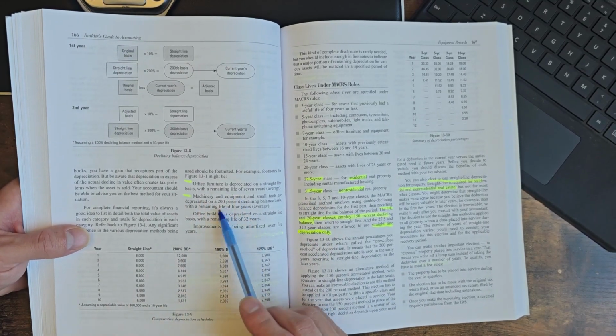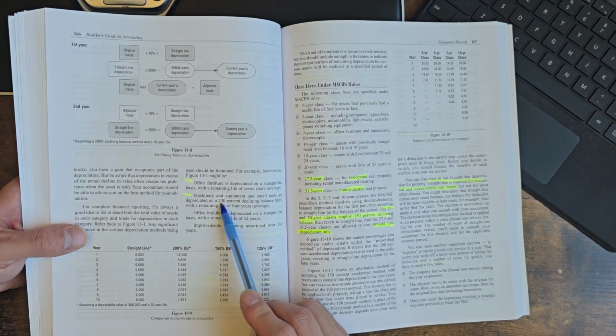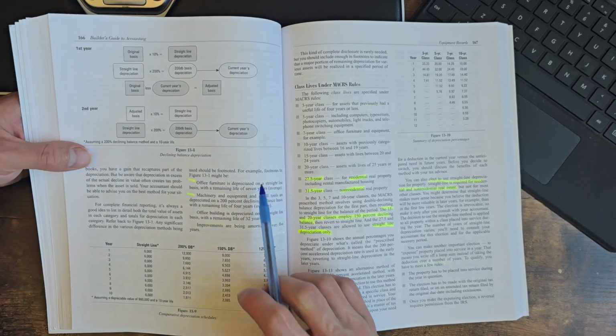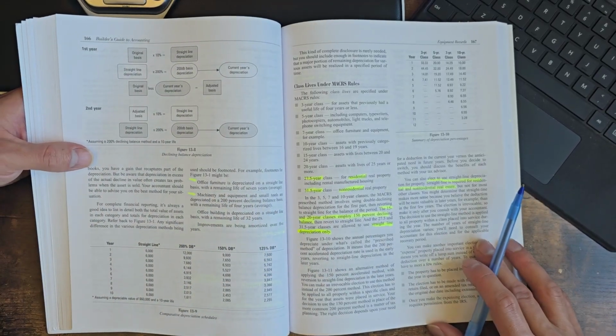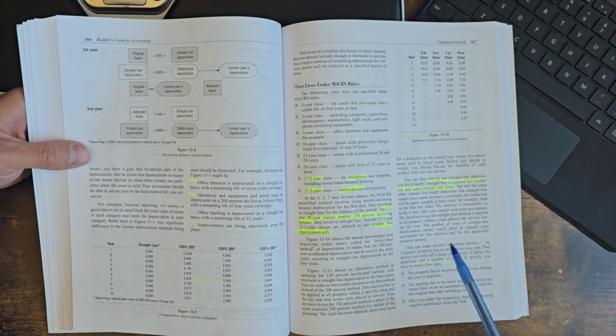Machinery and equipment, just like your autos, your trucks and stuff, they depreciate quickly. So you use the 200. Office furniture is straight line with 7 years. I've never seen a question there. This is where the left jab hook comes in.